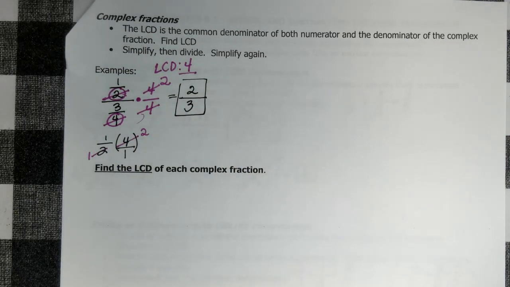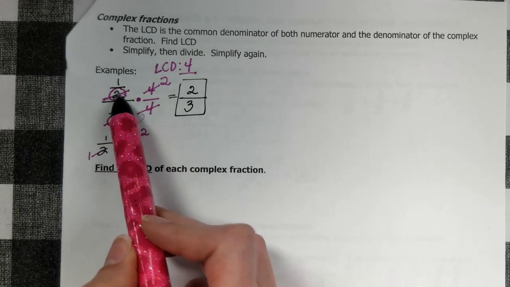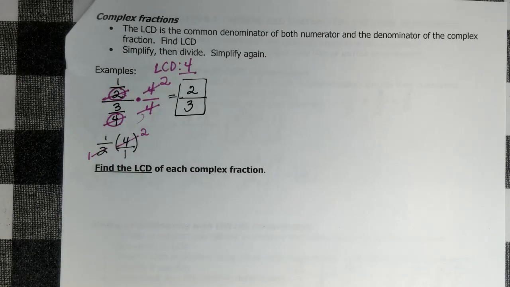Okay? It takes practice with complex fractions. The whole thing that should be happening is those 2 little mini denominators that I keep calling should cancel out. If they don't, then you don't have the right LCD.